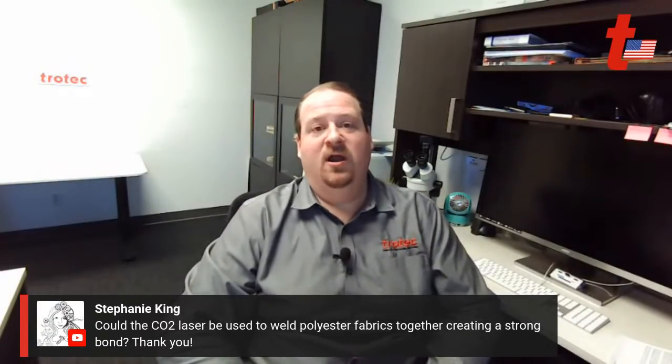Could the CO2 laser be used to weld polyester fabrics together, creating a strong bond? I haven't done a lot of work with this. When I've cut multiple layers together, it likes to bond together, but I don't know that you would call it strong. I'm typically able to tear it apart, so it's not strong enough to be used in an actual product. But that's not saying that with a little more trial and error, maybe taking it out of focus, increasing the frequency to increase the heat, it couldn't potentially produce a strong enough bond for whatever you're using it for. So it's definitely worth some testing, and there is that possibility.